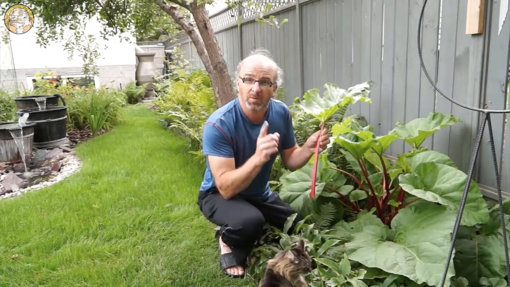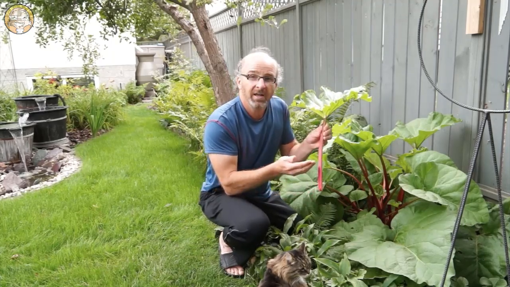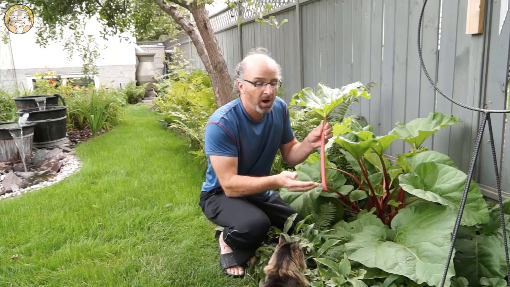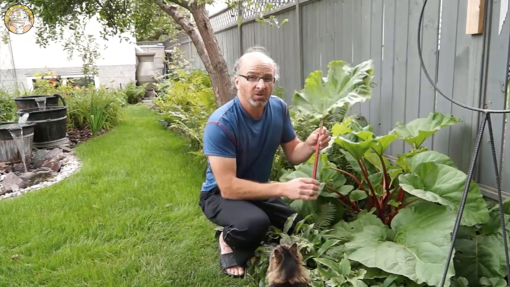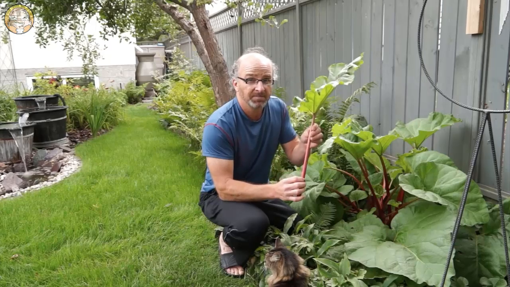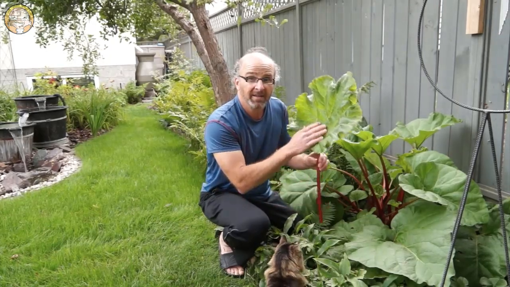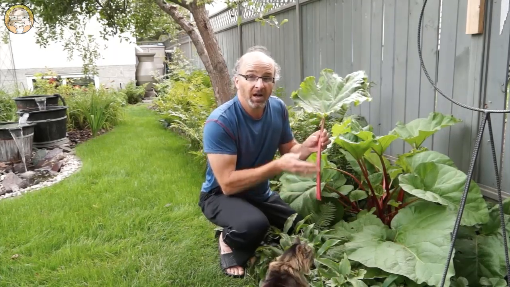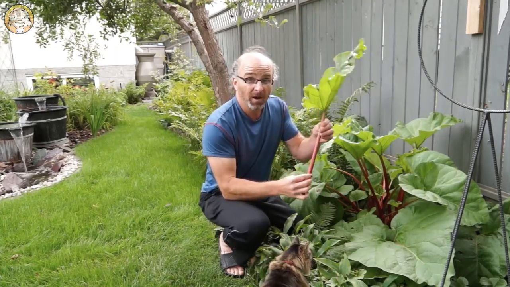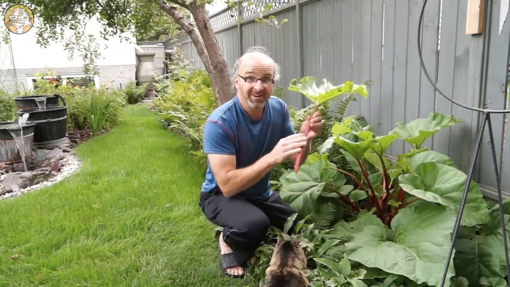But there's another purpose for the stem, and that is moving water and nutrients from the bottom of the plant up to the leaves. So there's two purposes to stems. One is support for the upper part of the plant, and two, for moving water and nutrients up from the ground. Rhubarb stems, very useful and very delicious.